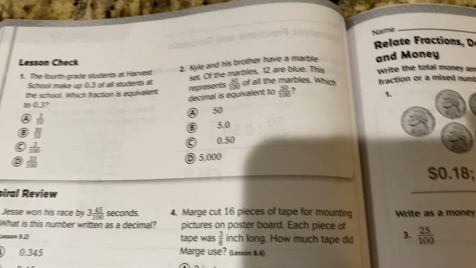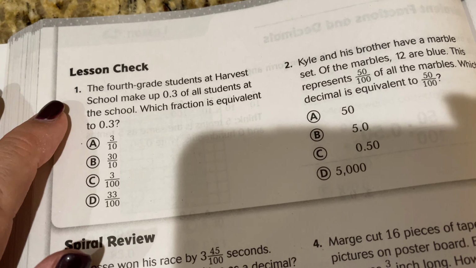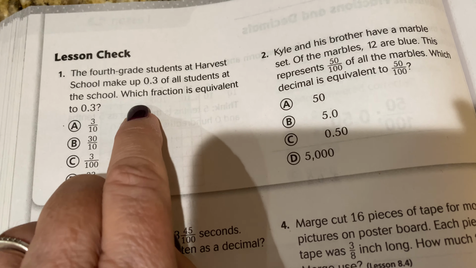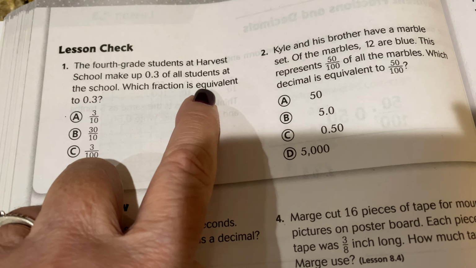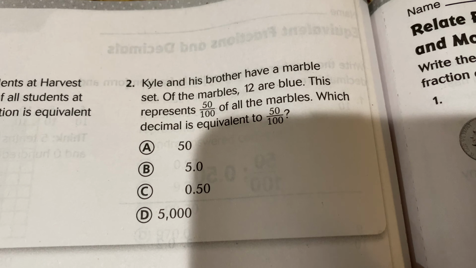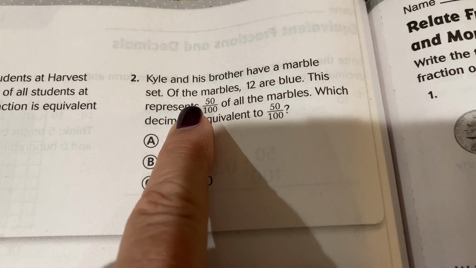And finally, last page. 4th grade students at Harvest School make up 0.3 of all the students at school. What fraction is equivalent to 0.3? So which one of these? Kyle and her brother have a marble set. Of the marbles, 12 are blue. This represents 50 out of 100 of the marbles.